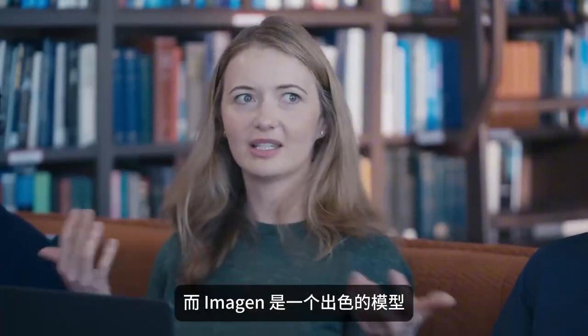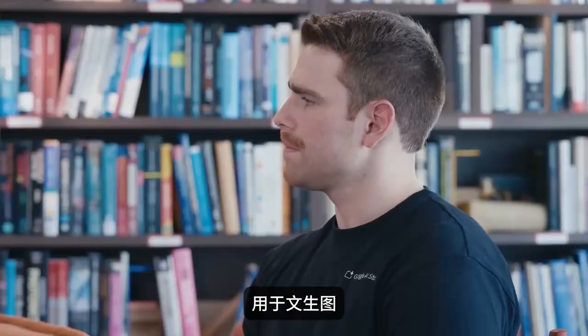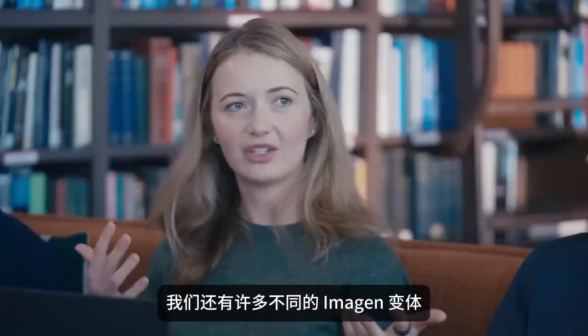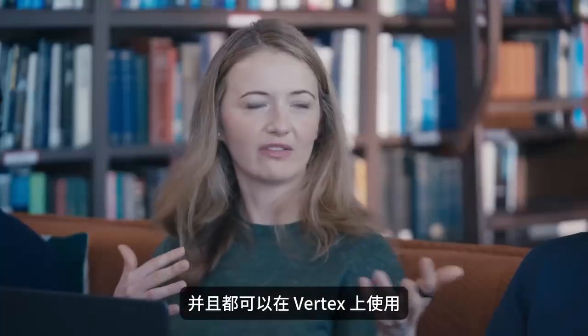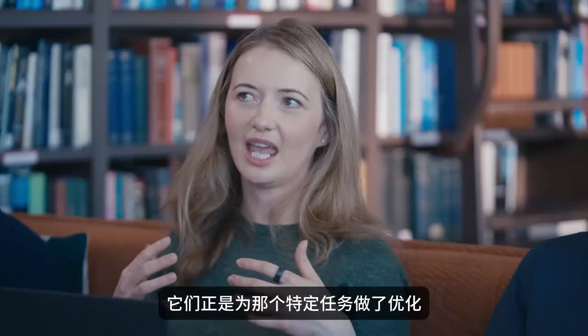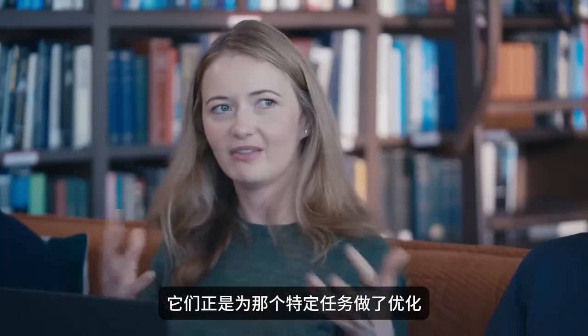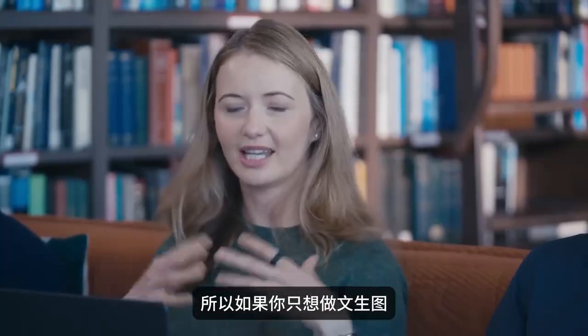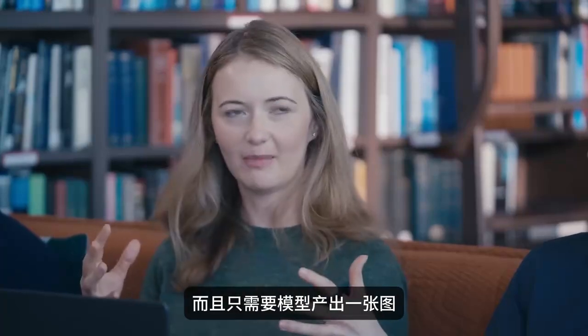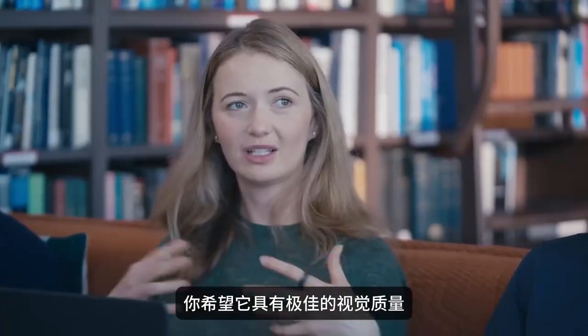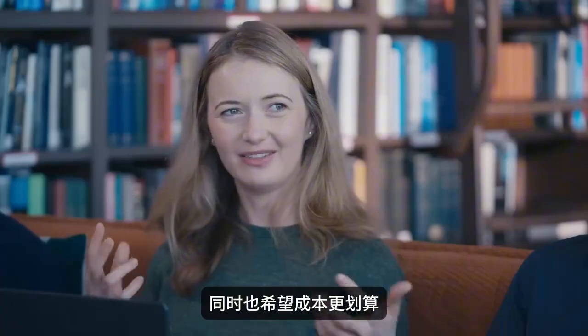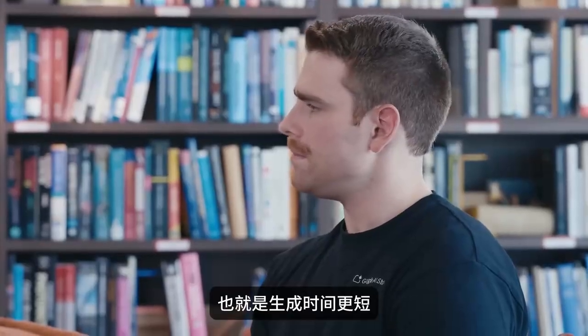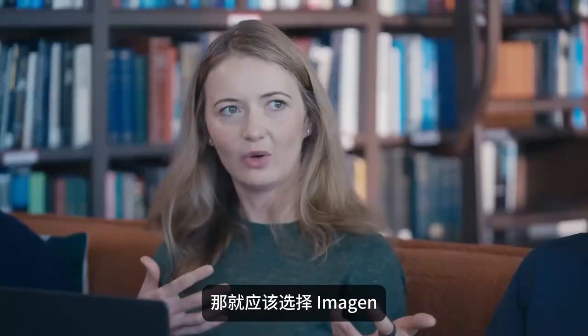And Imagen is an amazing model for text-to-image generation. We have a lot of different Imagen variants that also do image editing, and those are available in Vertex. They're optimized for that specific task. So if you just want text to image and you want just one image out of that model, with really amazing visual quality, and you also want it to be really cost effective and snappy in generation time, Imagen is the place to go.